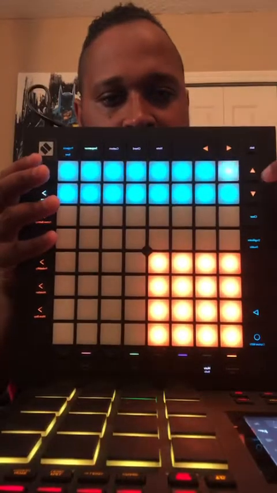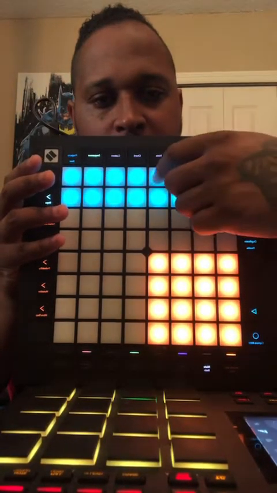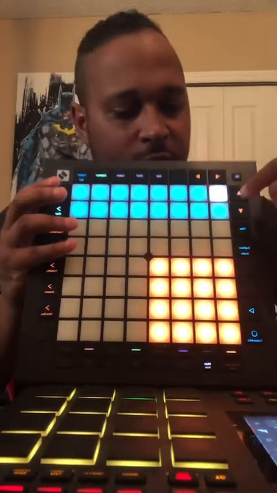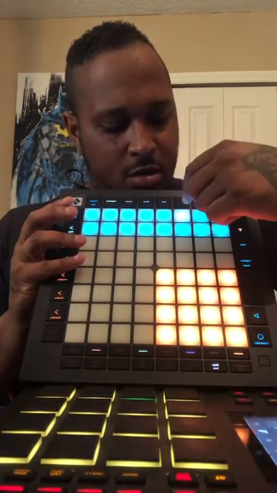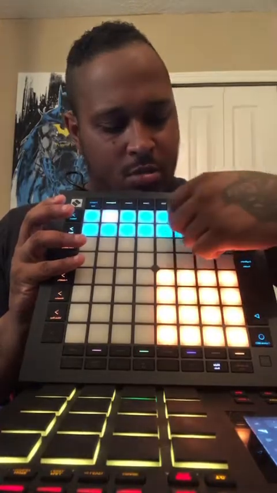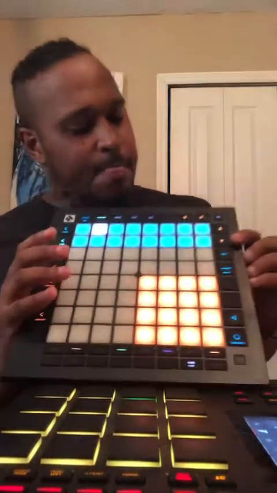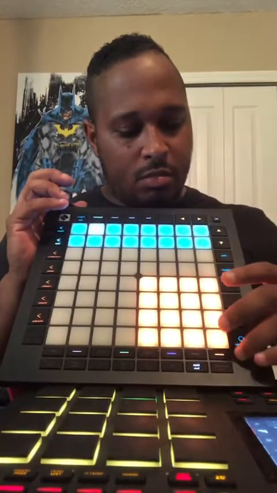Because we went over this last time. For every 4 squares is a beat. So if we're doing 4/4, the quarter notes, that's 1, 2, 3, 4. Okay, so let's lay down the kick.